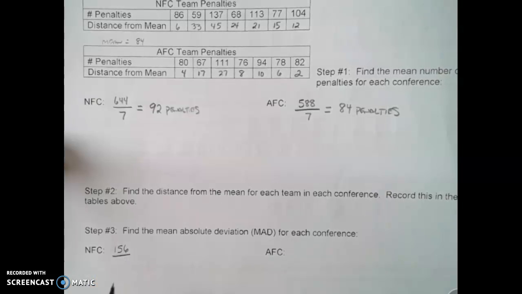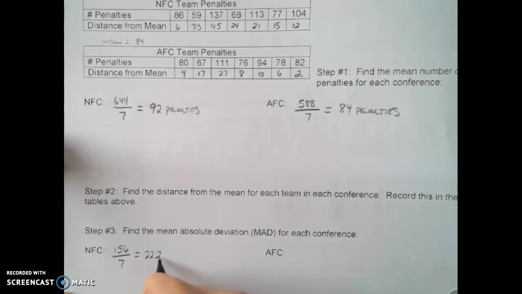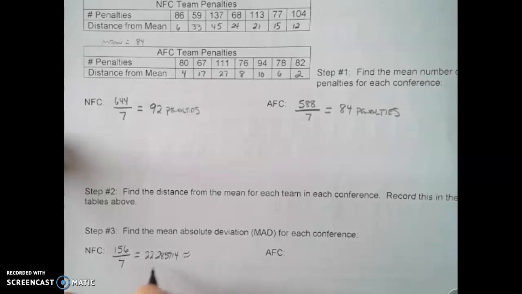And again, we have to divide by the number of teams. In this case, we had 7 teams in the list there. So if you do 156 divided by 7, that's going to give you 22.285714. And let's go to the nearest tenth with this. That's going to look like 22 and 3/10 penalties is their mean absolute deviation.